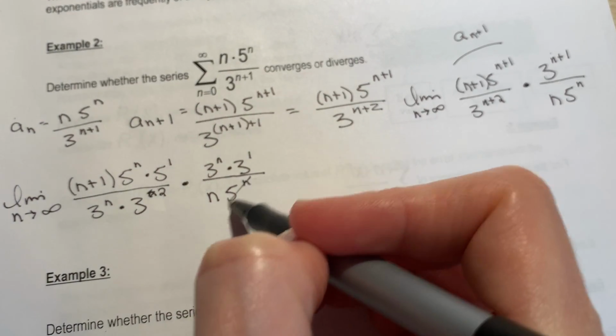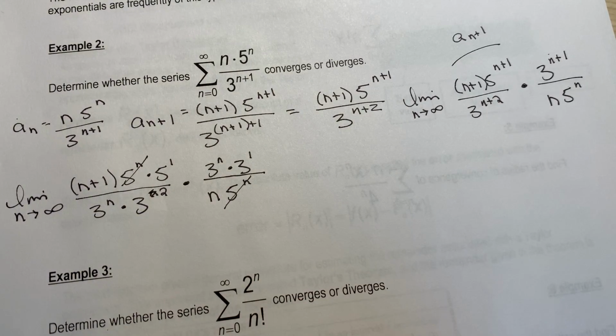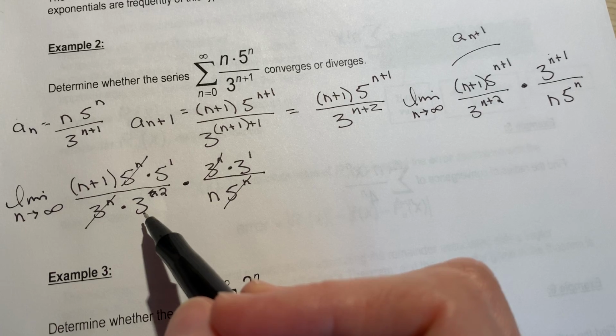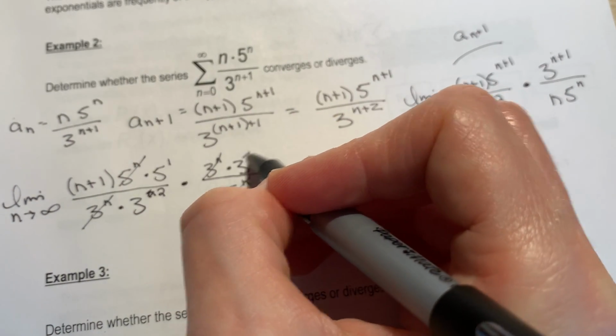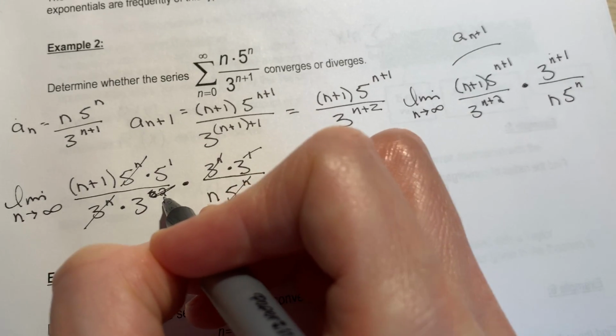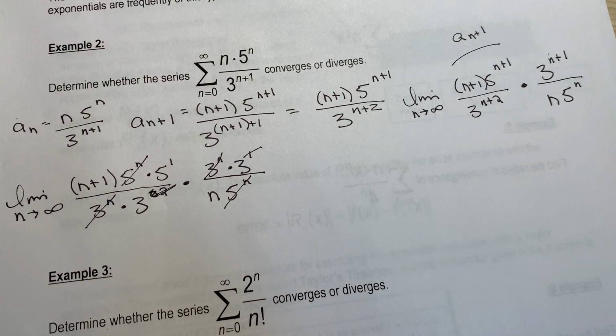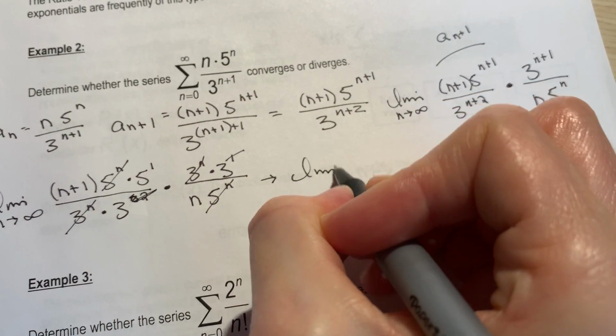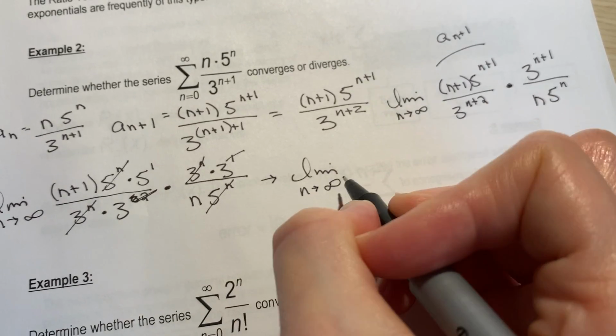Here's 5 to the n, here's 5 to the n. Here's 3 to the n, here's 3 to the n. 3 to the 1 over 3 to the 2, well, I can take this and call this 1 over 3, just plain old 3. So what I am left with is the limit as n approaches infinity.